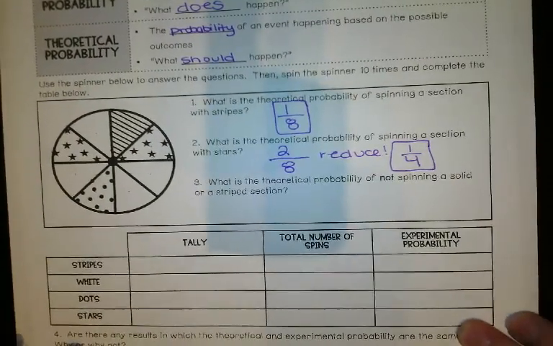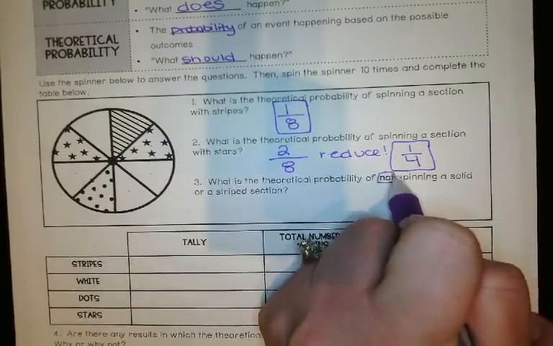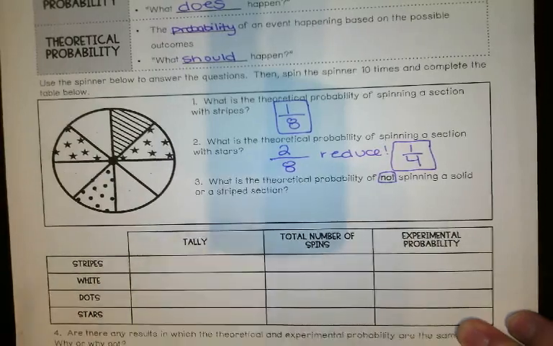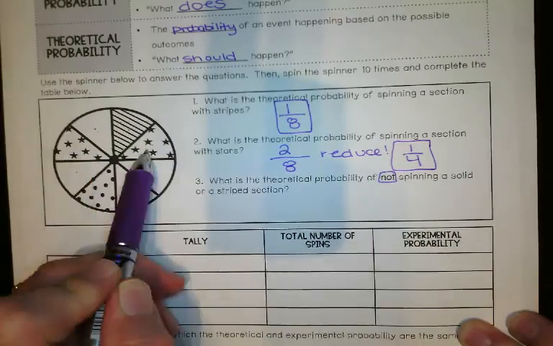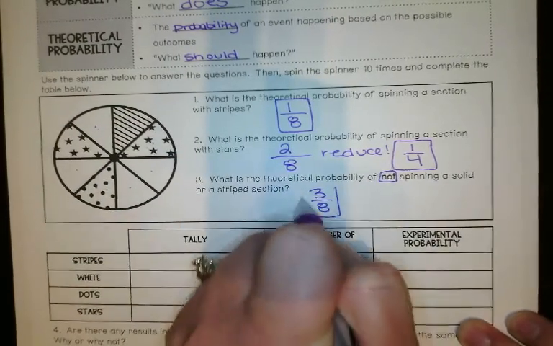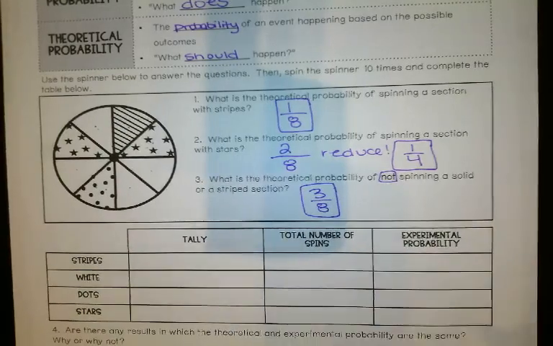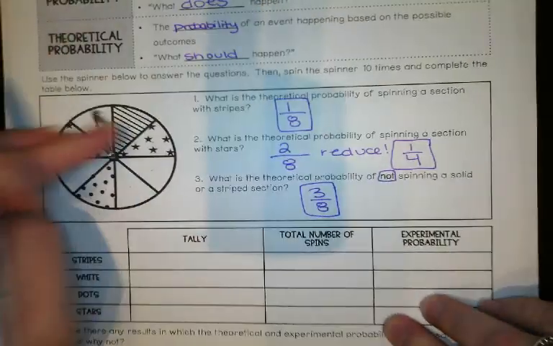Moving on for number 3. What's the theoretical probability of not spinning a solid or striped section? So not a solid and not a striped. So we have 3 others out of the 8 choices. So those are our theoretical probabilities if we were to use the spinner.